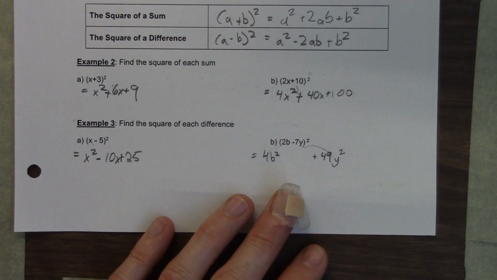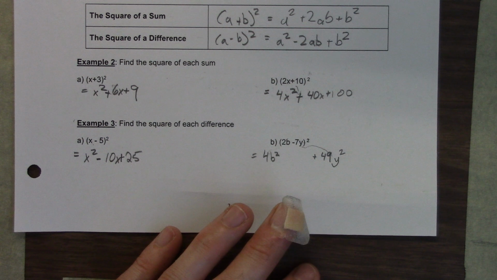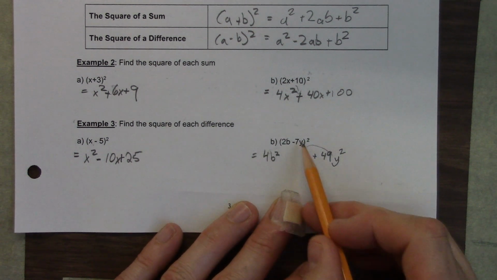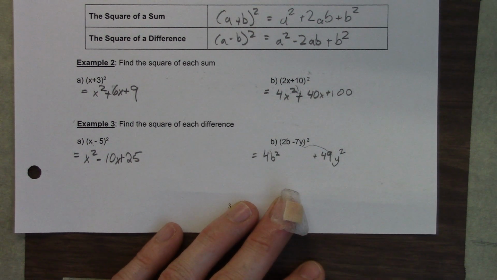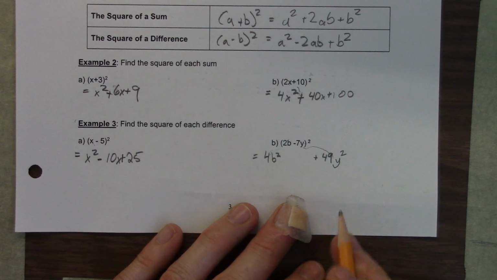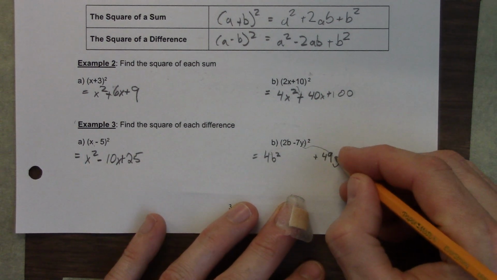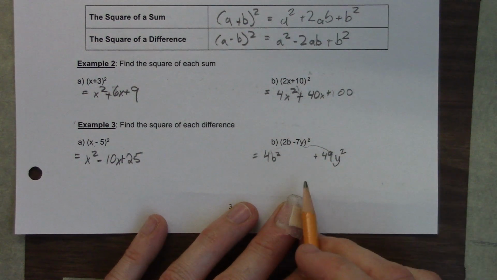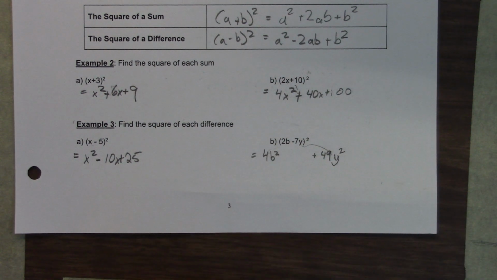You said y squared multiplied by y squared. No, I didn't. I said, what is y squared? If you square y, it's y squared. That's right, yeah. It's like, what is 1 squared? It's 1.